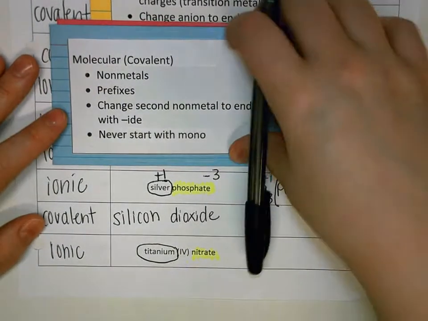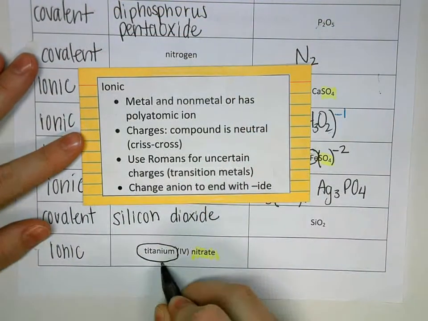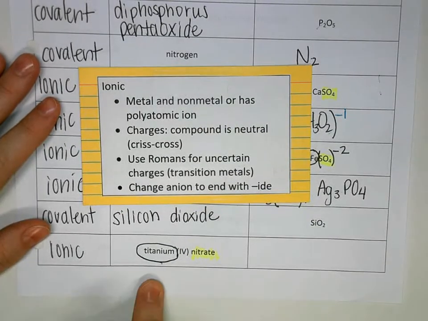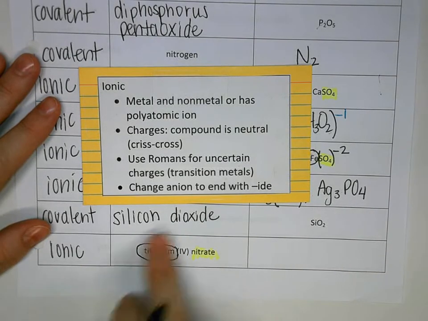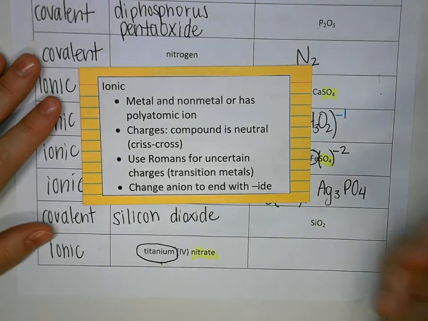Here's another one that is ionic, and this has got everything going on. It's got a transition metal, it's ionic, it's got a Roman numeral, it's got a polyatomic ion. So the reason I had you circle and highlight is so that whenever you get to these, that doesn't sneak up on you and you know what to do.